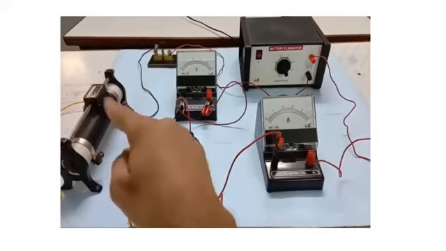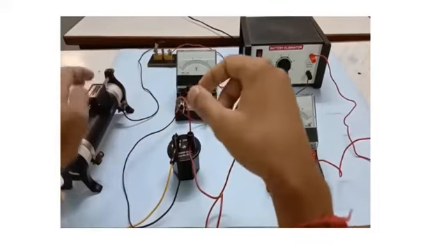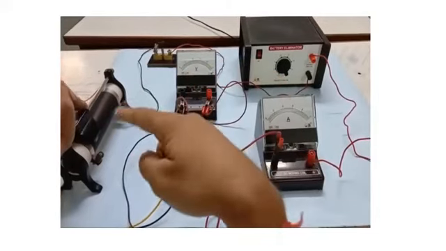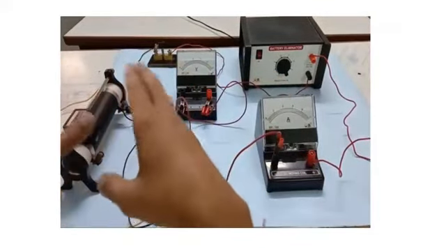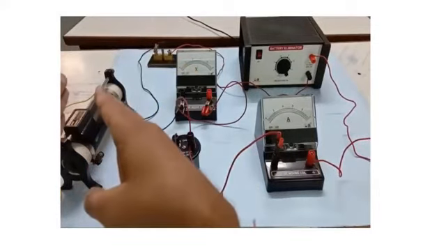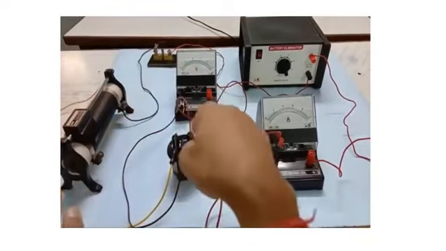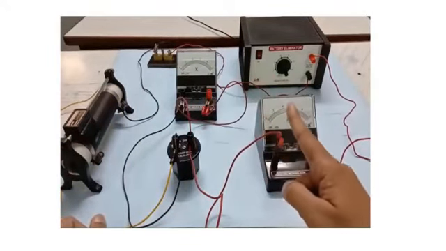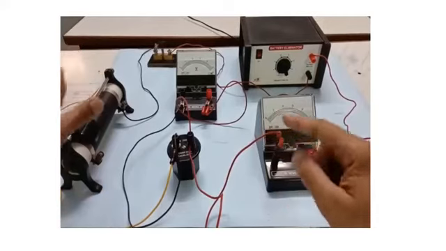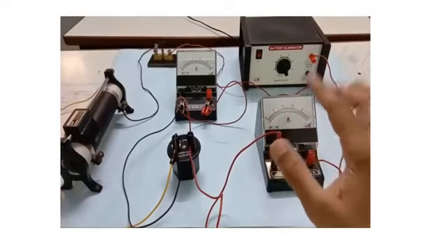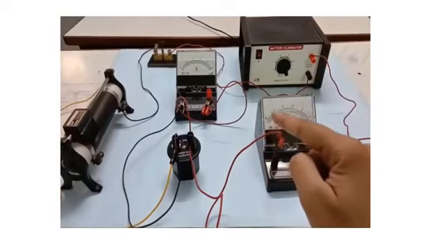So now when we increase the value of the resistance, what is happening? The current will be getting decreased. Or when we slide to this side, we are decreasing the value of the resistance, so that you can see that the ammeter is showing an increase of the current. The needle will be moving from 0 to an increased value. So actually there we are decreasing the resistance.